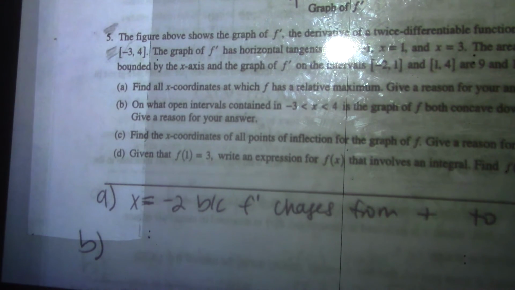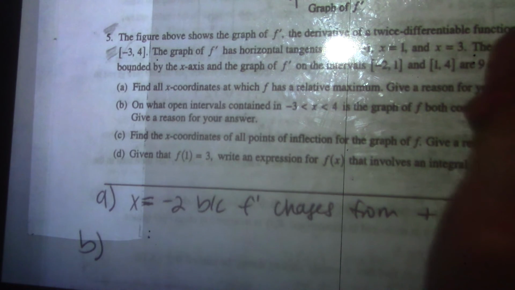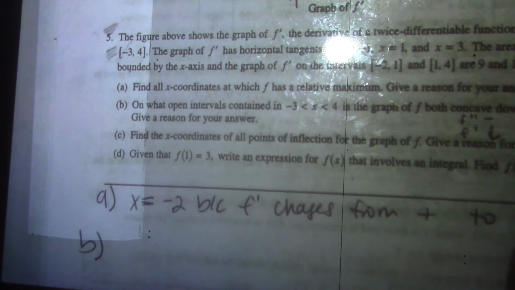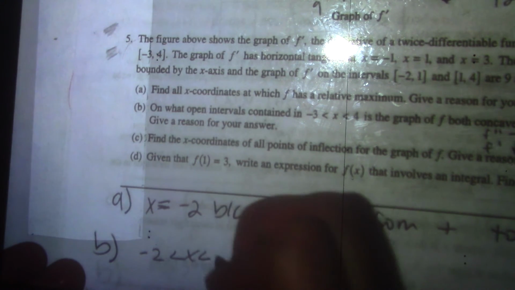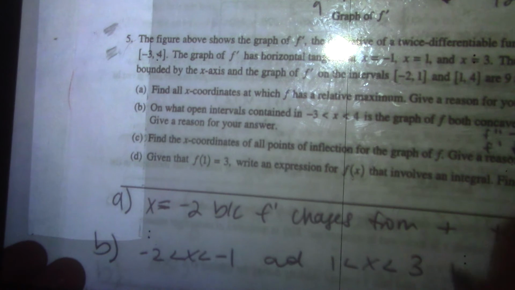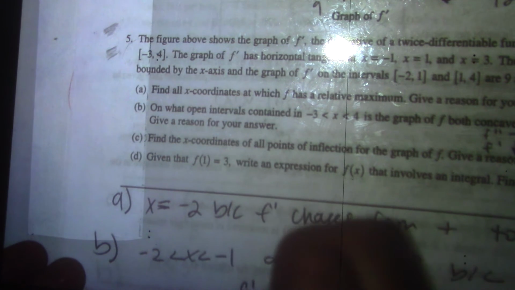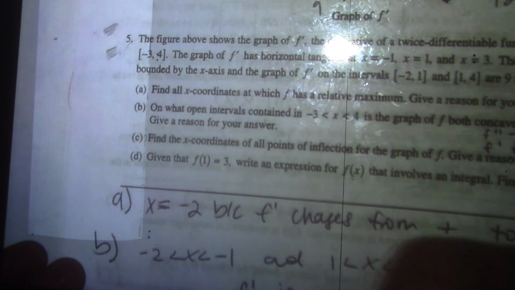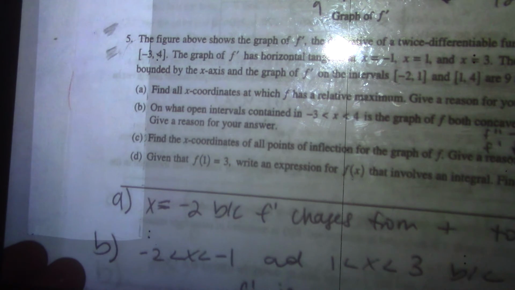Where is f both concave down and decreasing? So concave down is f double prime negative, which means f prime is decreasing. F decreasing means f prime is negative. So I want where the function is actually negative and decreasing. Negative and decreasing here, negative and decreasing here. So I'm going to say -2 to -1 and 1 to 3 because f prime is negative and decreasing.